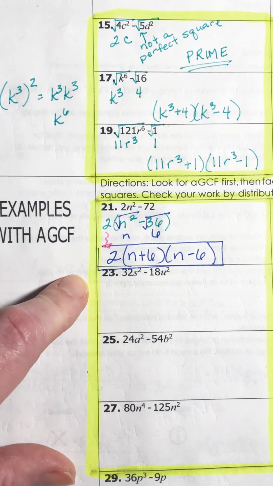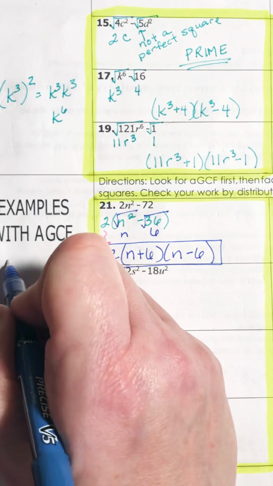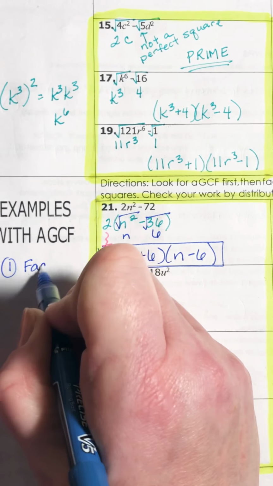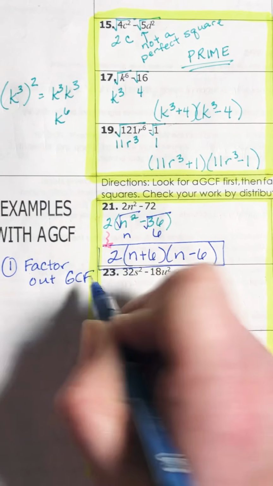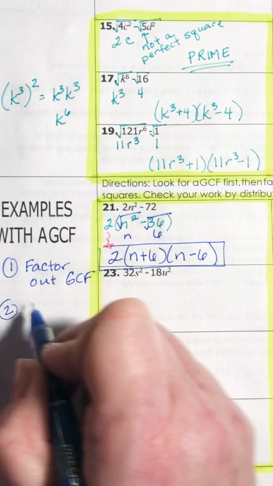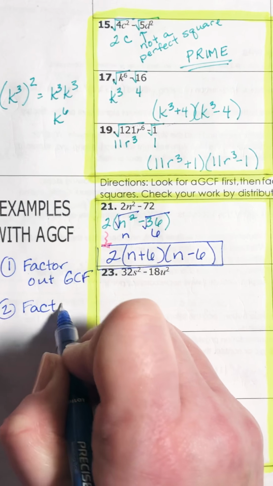Okay. So again, first step was to factor out the GCF. Okay. Then we factor the difference of squares.